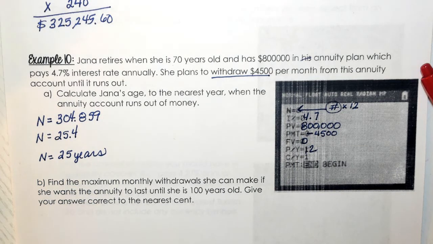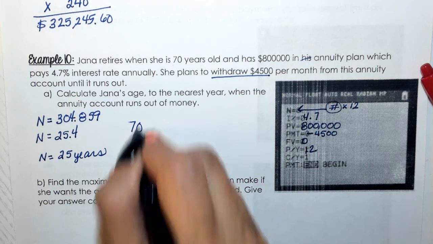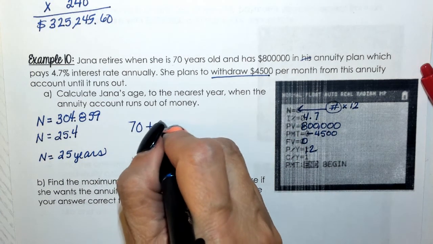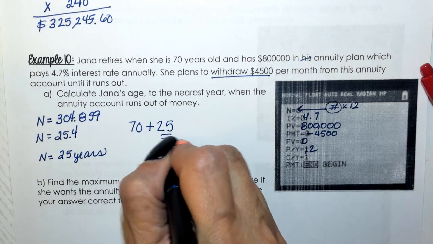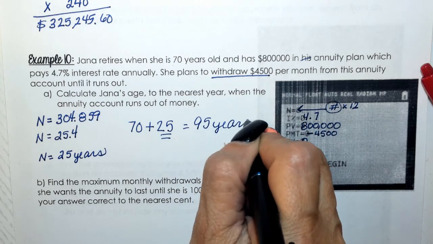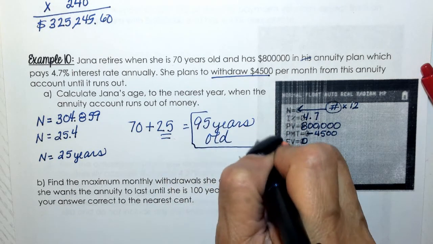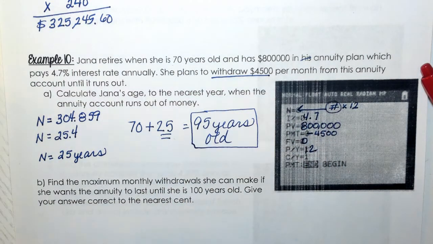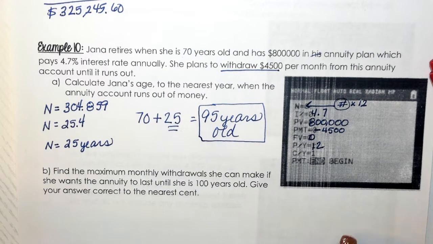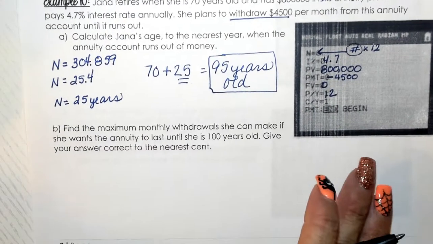So calculate Jana's age to the nearest year. Well, let's see. She's already 70 years old. I'm going to add on those 25 years. She would be 95 years old when she runs out of money. Okay? Find the maximum monthly withdrawals she can make if she wants the annuity to last until she's 100 years old.